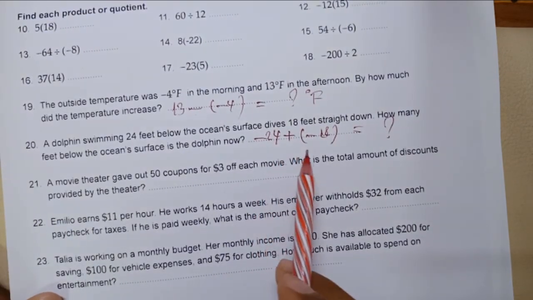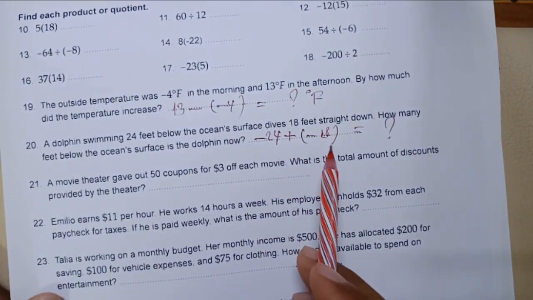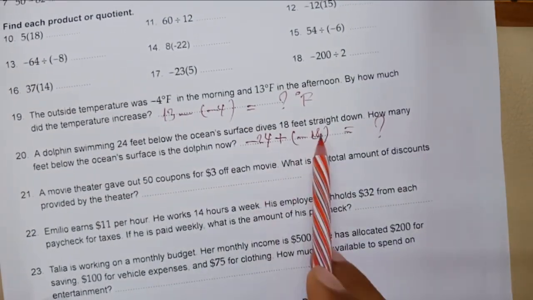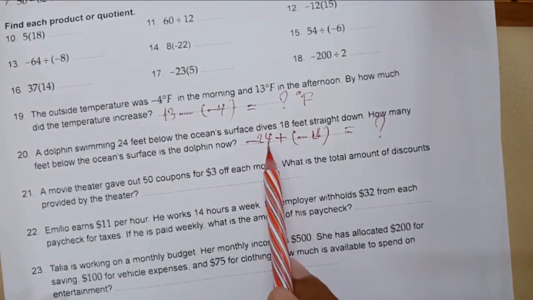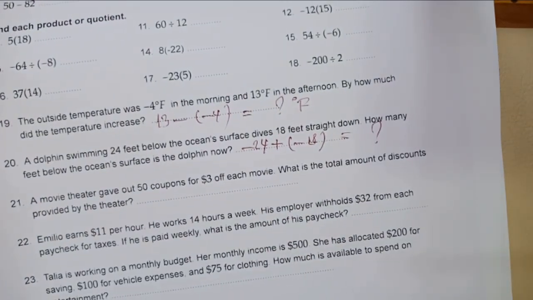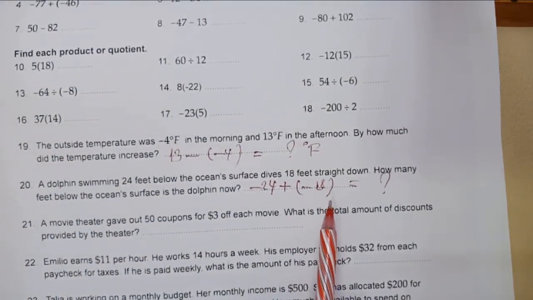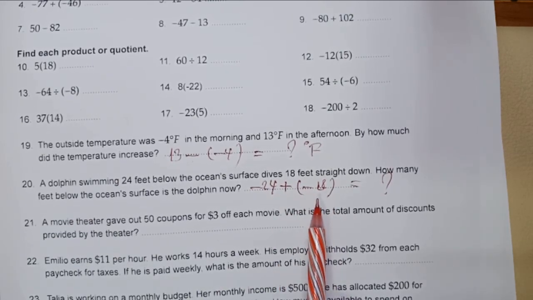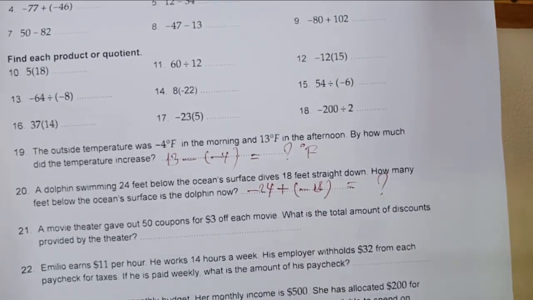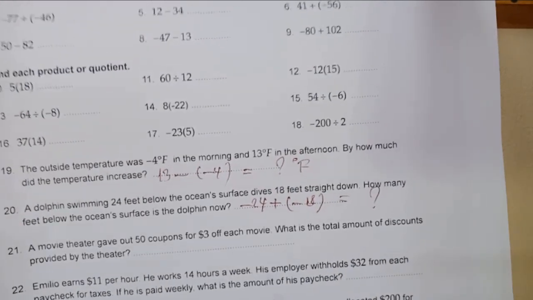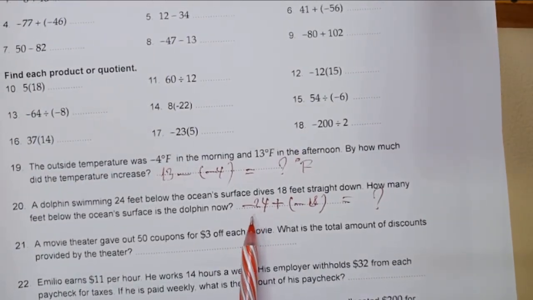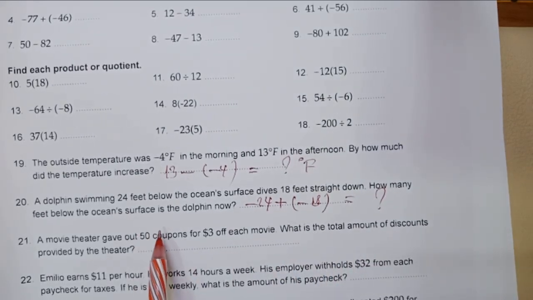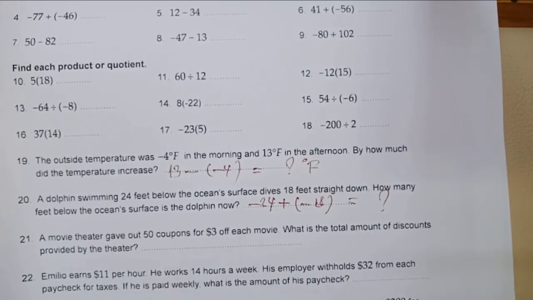So you can write your answer as minus 45 feet. If you add these numbers together, you will have 45. So you can write it as minus 45 feet, or you can write 45 feet below the ocean surface. There are two ways to write this answer. Let me repeat. You can write minus 45 feet, or 45 feet below the ocean surface.